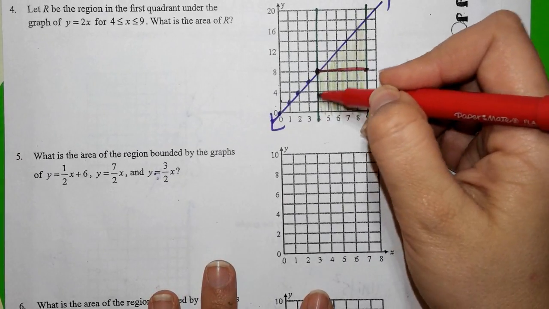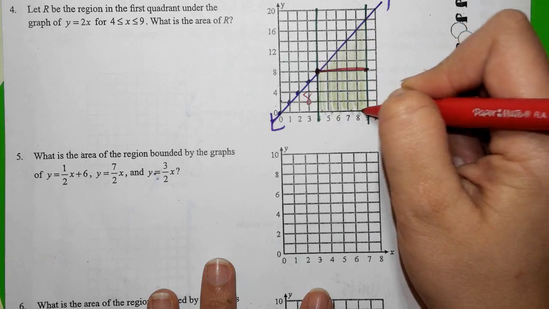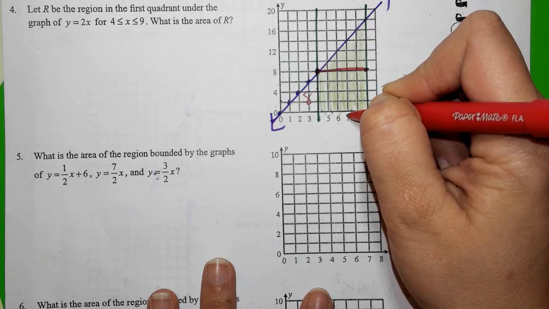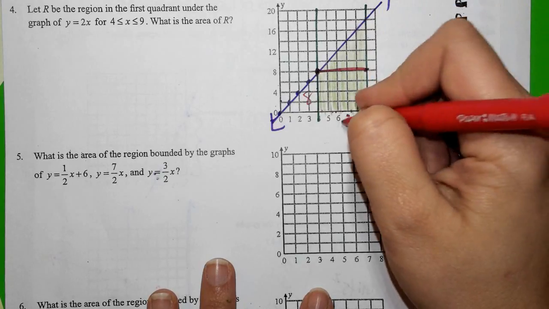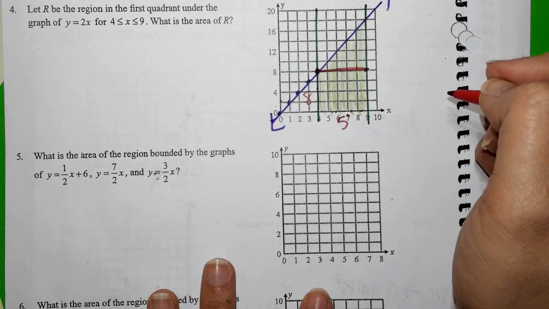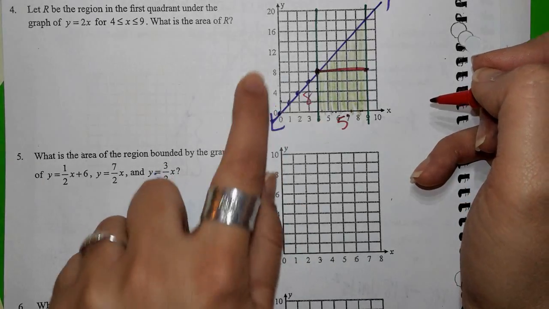Now, what's the height of my rectangle? 8. And what's the width? 4. 1, 2, 3, 4. 5. These are by 2s.